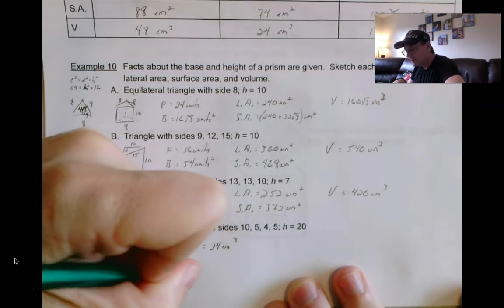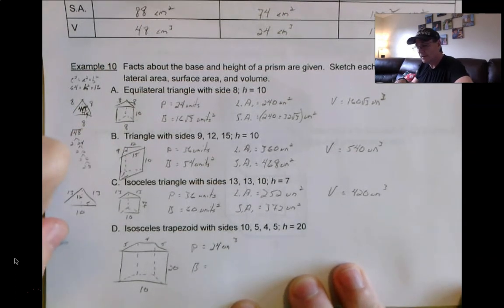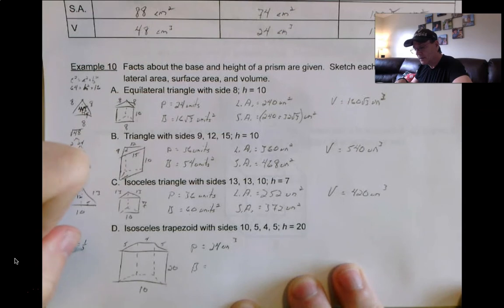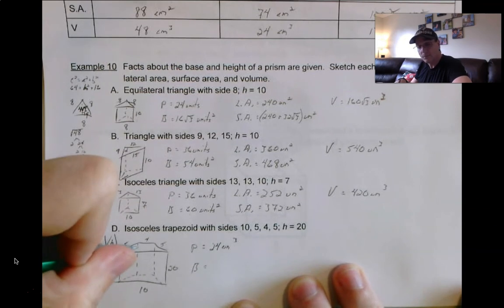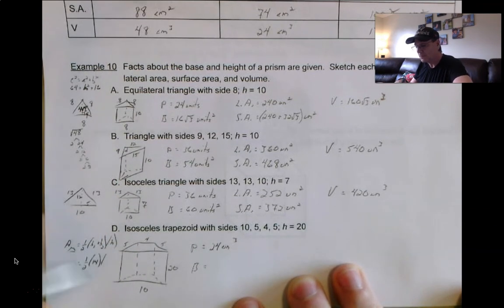Area of the base. Area of the trapezoid. 1/2 base 1 plus base 2 times the height. 1/2. 4 plus 10 is 14 times the height. Well, the height we don't have, so we're going to have to figure it out.